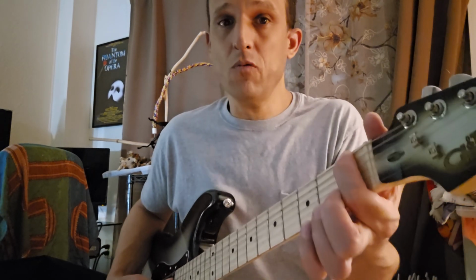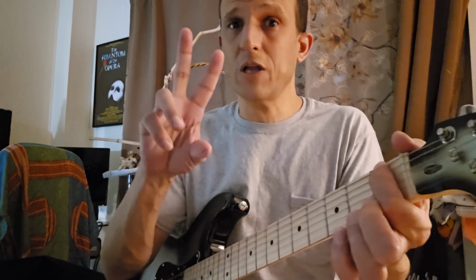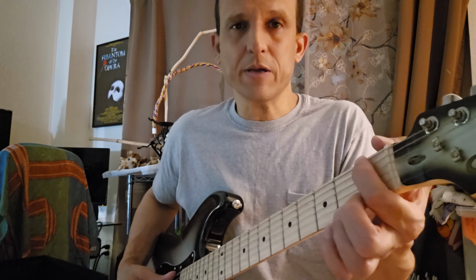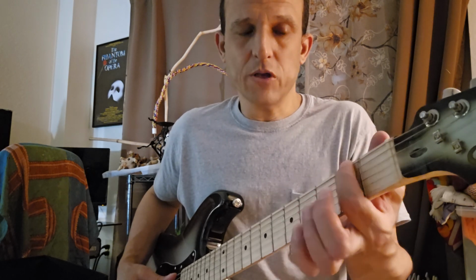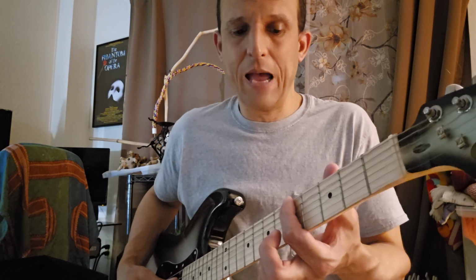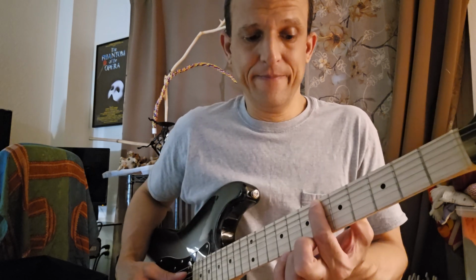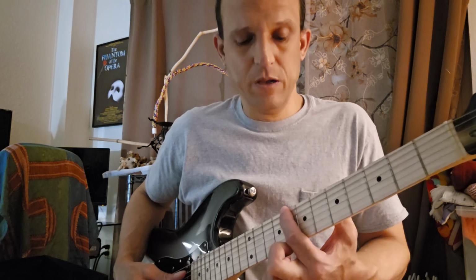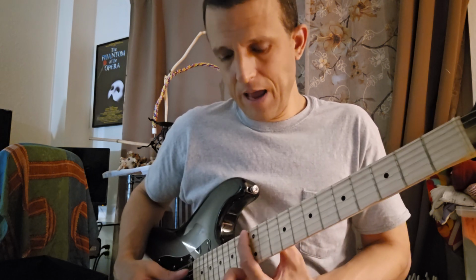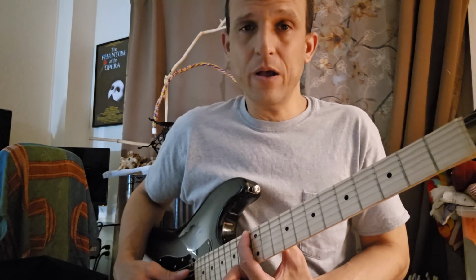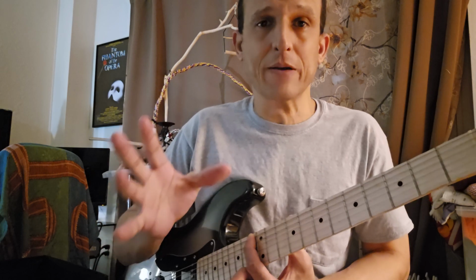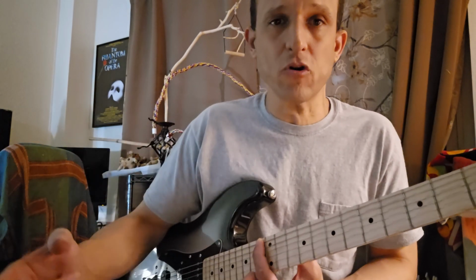We can start from an F note. Same principle: 2 whole steps, half step, 3 whole steps, and a half step. So from the F note, skip a fret, whole step to G, whole step to A, half step to B flat, whole step to C, whole step to D, whole step to E, half step back to F again, giving us a complete octave in the key of F major.